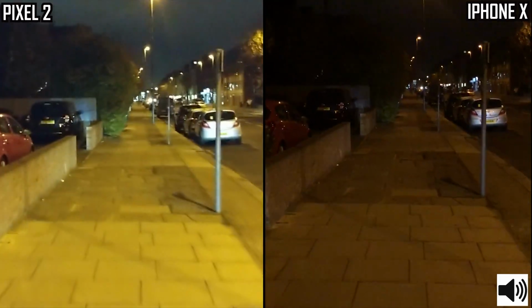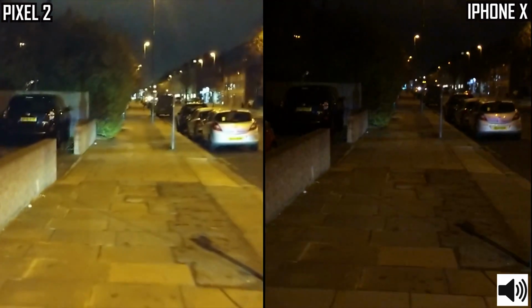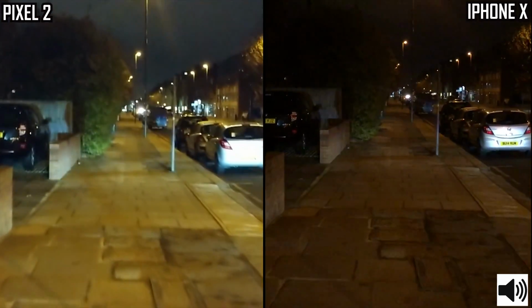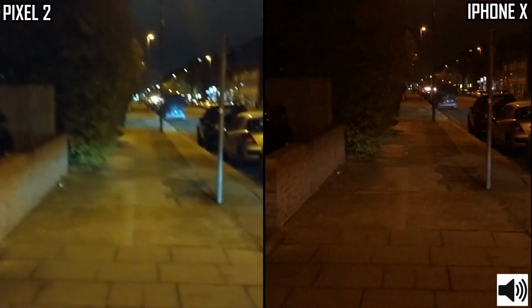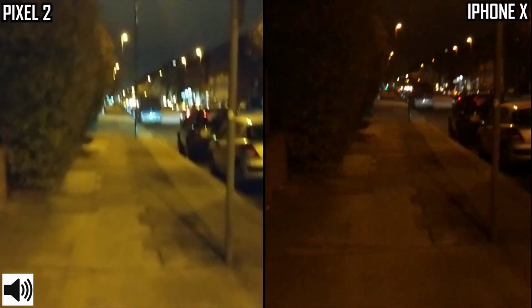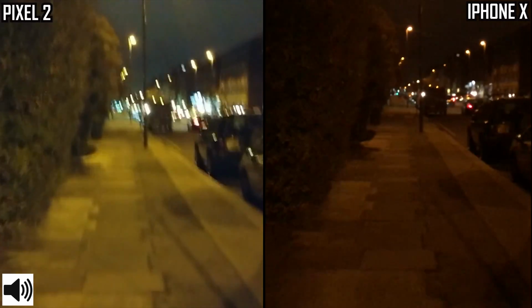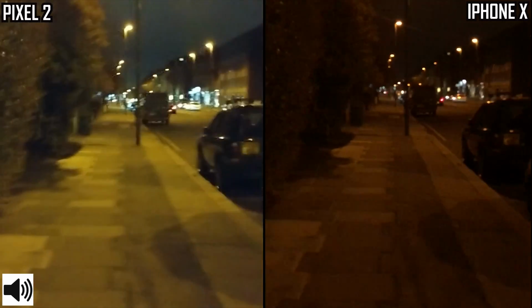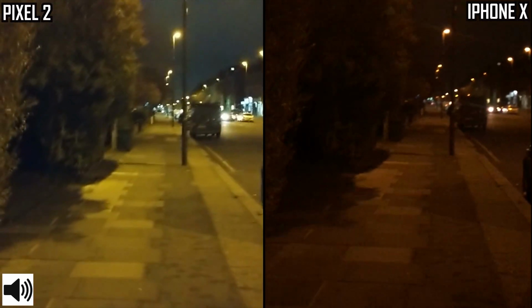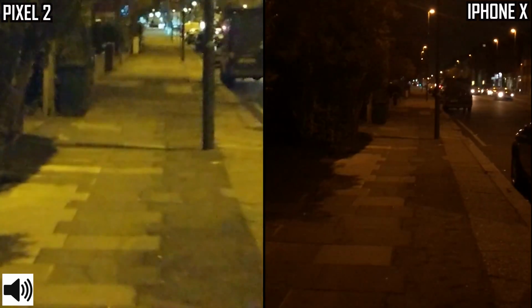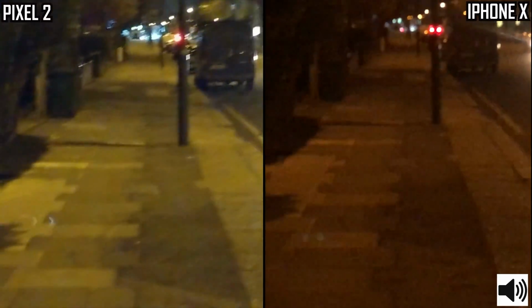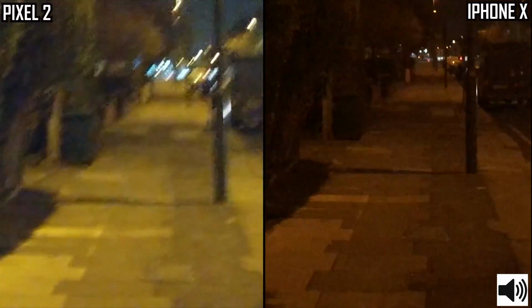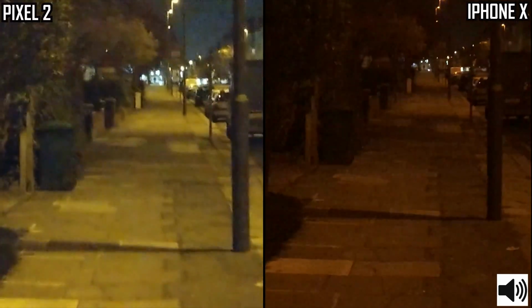So this is the 1080p 30 frames a second video recording mode between the Pixel 2 and the iPhone 10. Just testing out the image quality and the stabilization as well as the sound quality to see which one looks best. And what we're going to do is stop, times 2 zoom, and see the image quality and the stabilization.